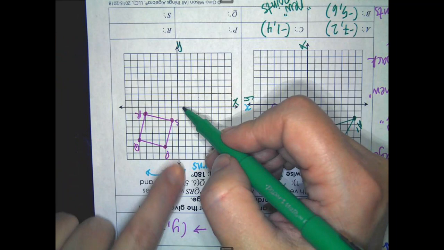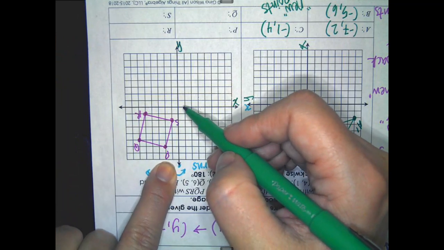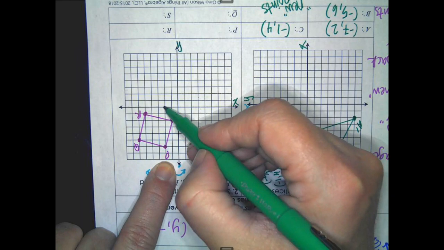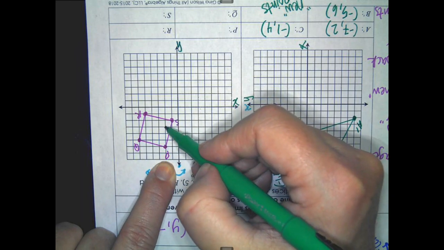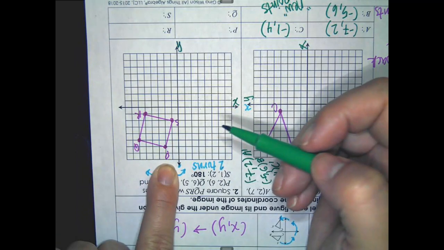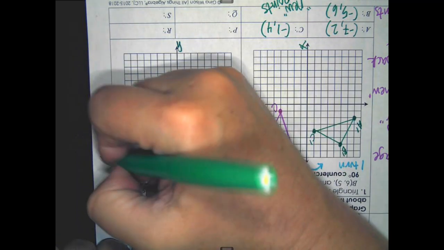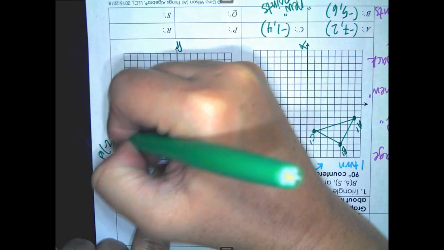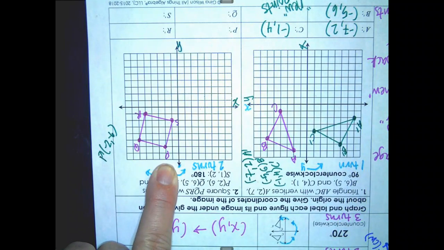And let's go to point P. And point P, we are at negative 1, negative 2, negative 3, negative 4, negative 5, negative 6. Now I'm going to write my points upside down or just off to the side. And I've got negative 2, negative 6. So that way when I turn it back, I already have my points written down.